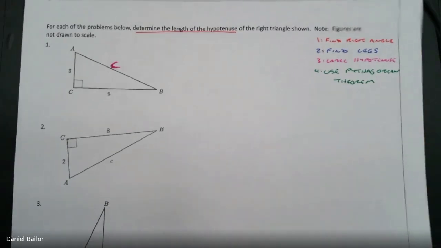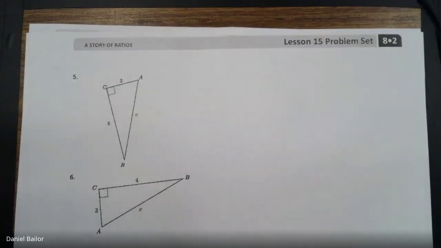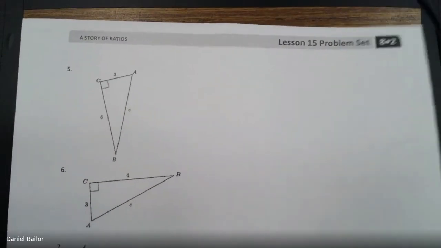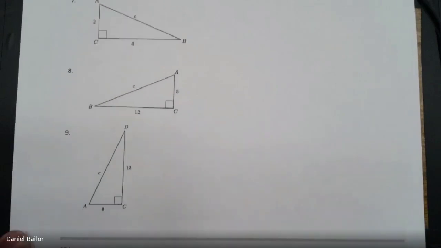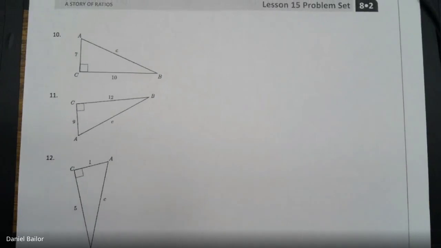So you're going to do, there's 4 triangles on page 173, just like the ones we did together. There's 5 triangles on page 174. Same exact instructions. And then you have 3 triangles on page 175. Same exact instructions. You're getting a lot of practice with the Pythagorean theorem.